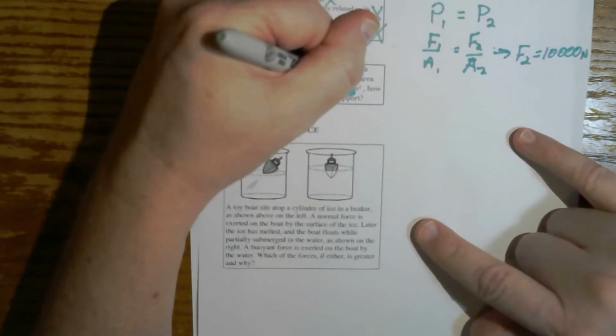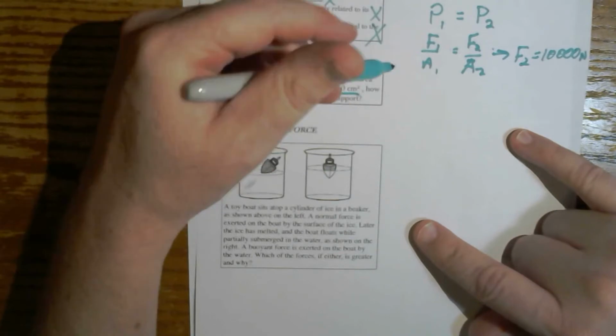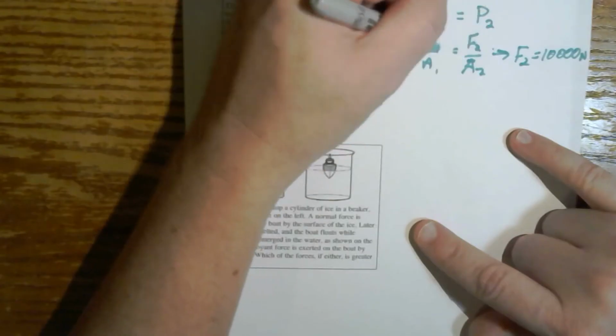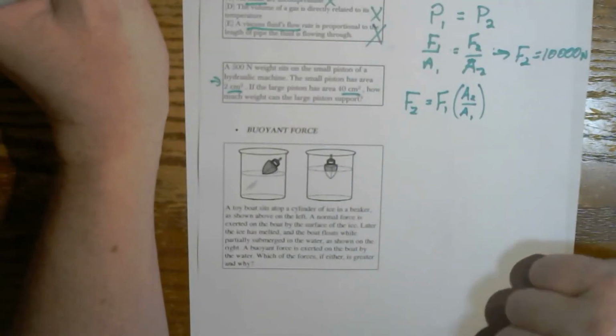Now, in this case, you don't have to convert the areas because they're in the same units. And what will end up happening is that they'll cancel. Like when I rearrange this, you get force 2 is equal to force 1 times A2 over A1. And those centimeter squared terms just cancel, so it doesn't really matter.